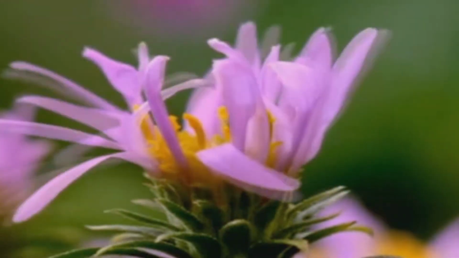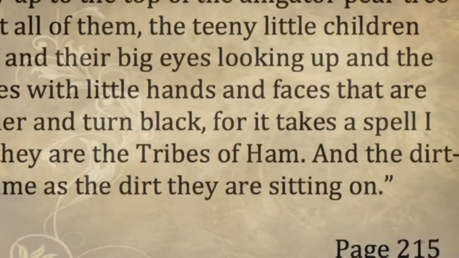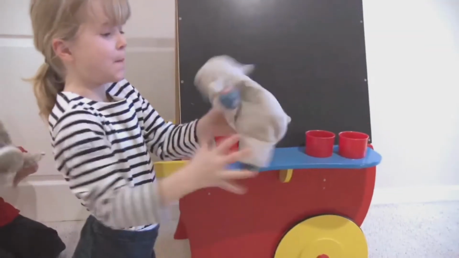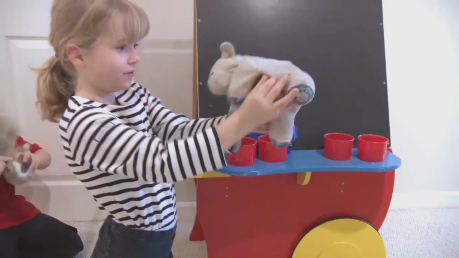The Poisonwood Bible by Barbara Kingsolver is unique because it combines the idea of detail with texture and detail with deeper meaning. There's a quotation on page 215, and this quotation really highlights how Ruth May is this innocent character who really just describes what she sees.